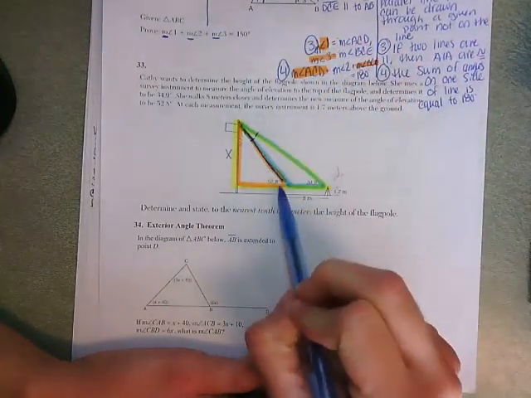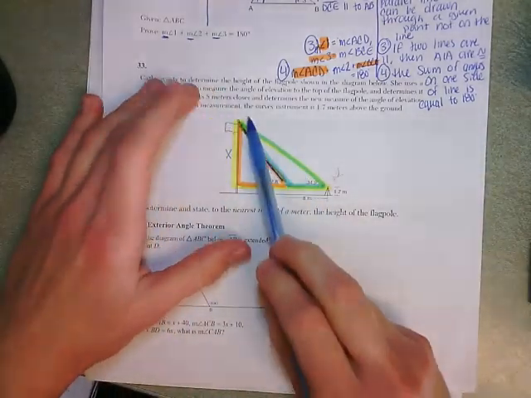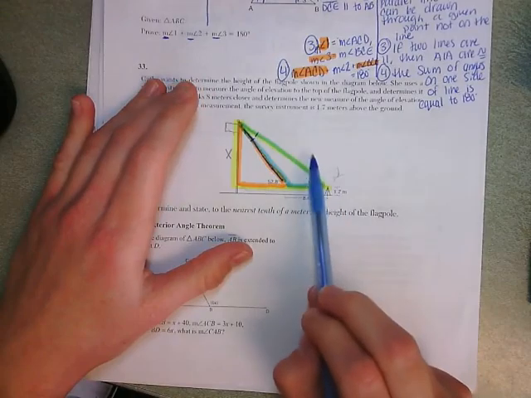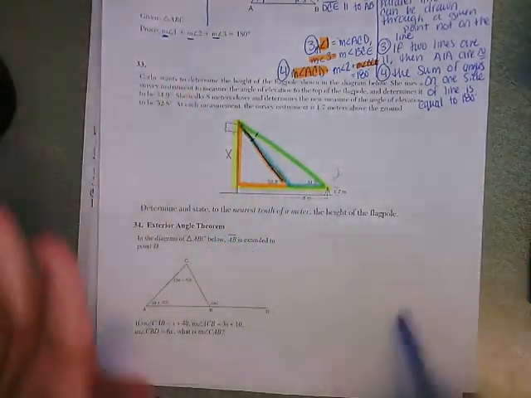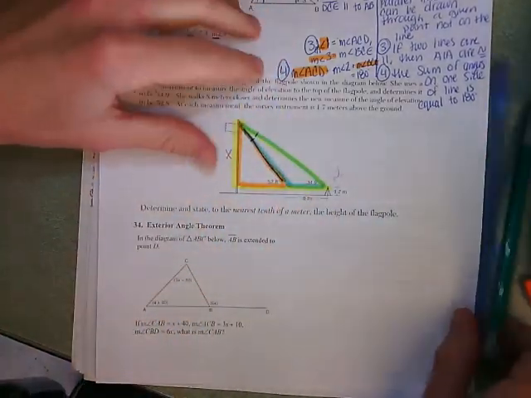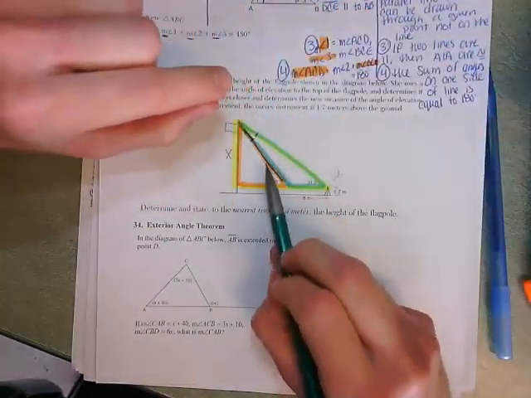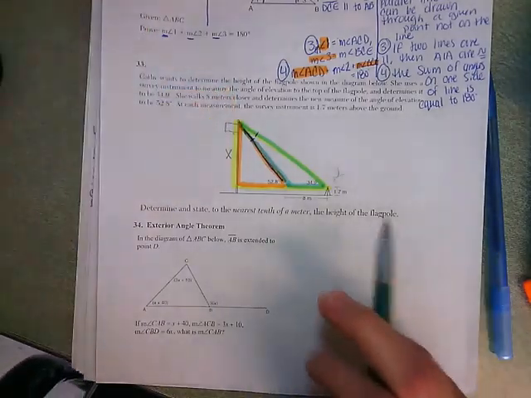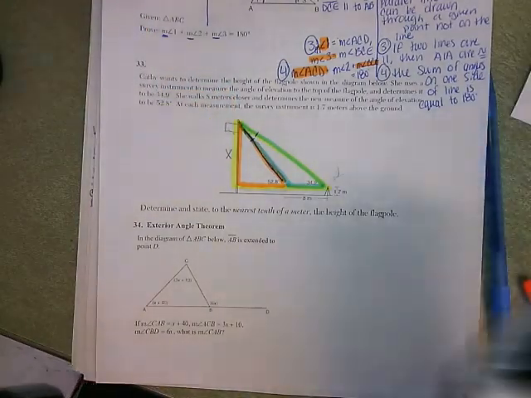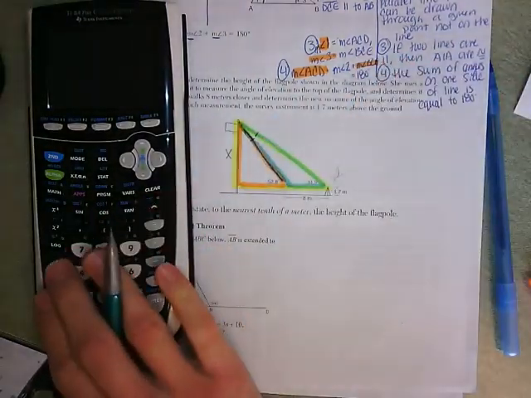And then I'm going to do SOHCAHTOA on this triangle, but you could also find this side and use SOHCAHTOA on the bigger triangle, but that's completely up to you. But I'm going to find this side right here. Okay. Now we need a couple different angles to use law of sines. So let's find these other two angles in this triangle.